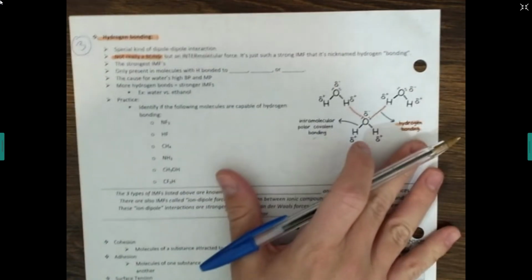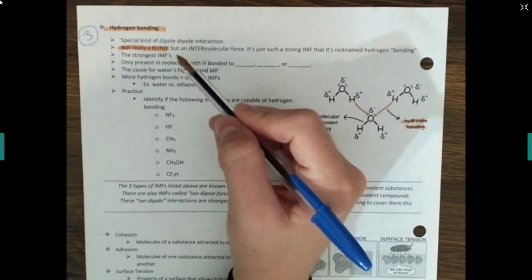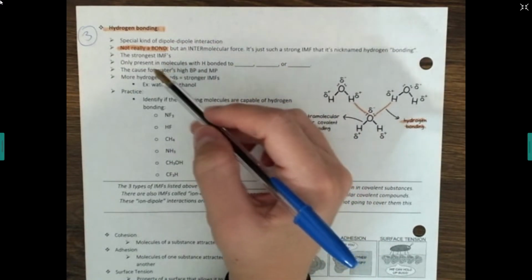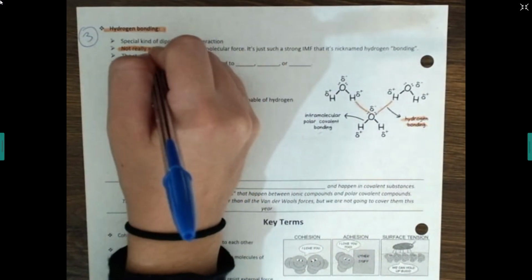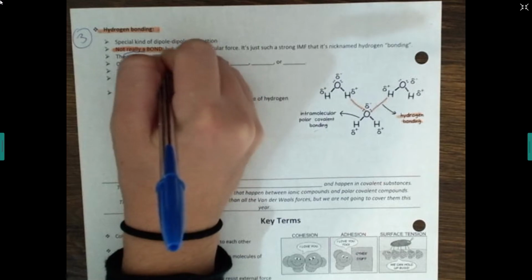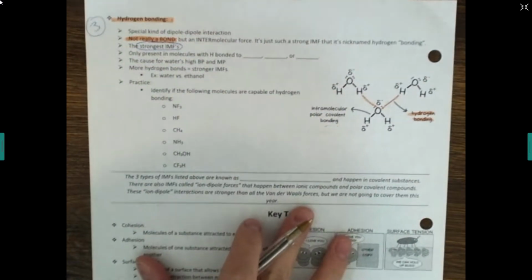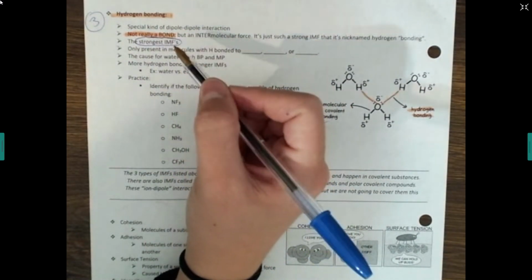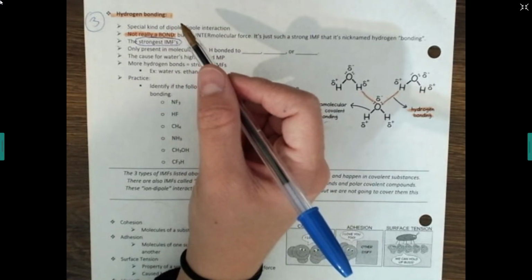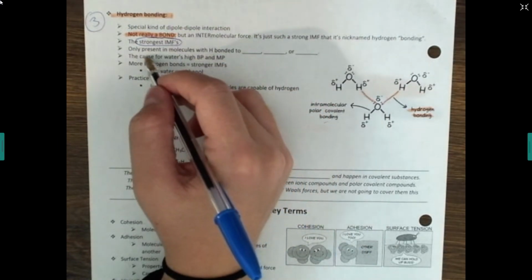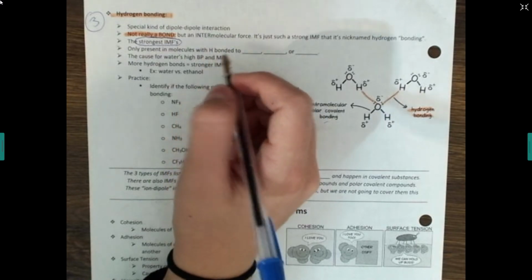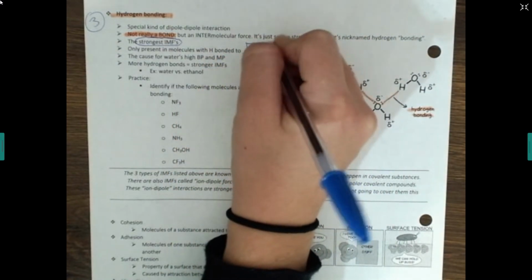Okay, I know it's confusing, but that's the way it is. So it's the strongest. It's the strongest of all the intermolecular forces we're learning about this year. It's even stronger than dipole-dipole because it's almost like a really, really strong type of dipole-dipole. Okay. So it's only present in molecules where hydrogen is bonded to fluorine, oxygen, or nitrogen.